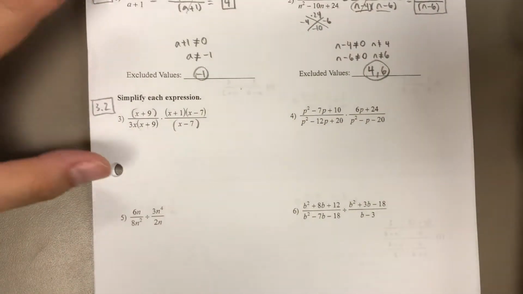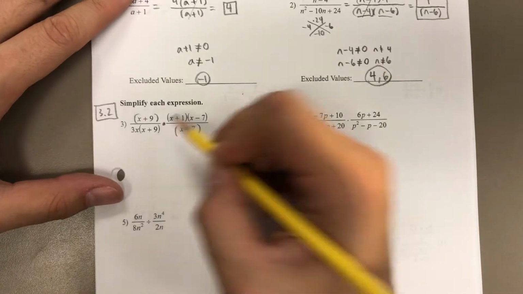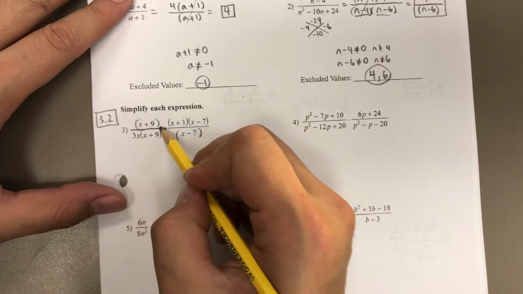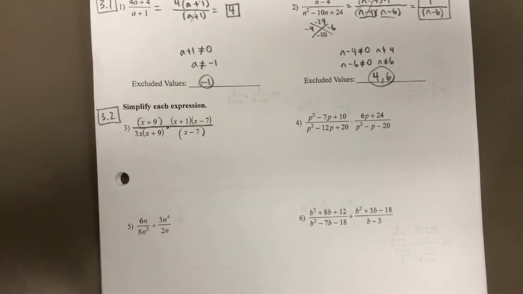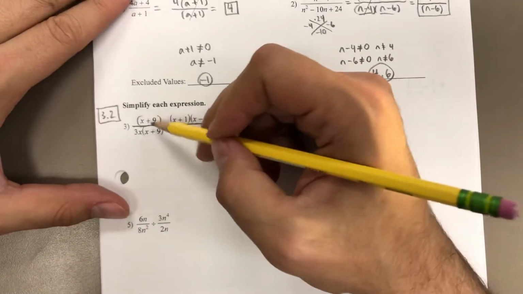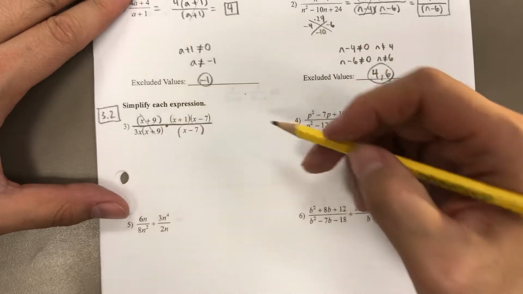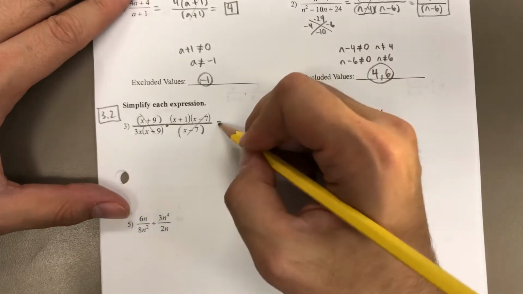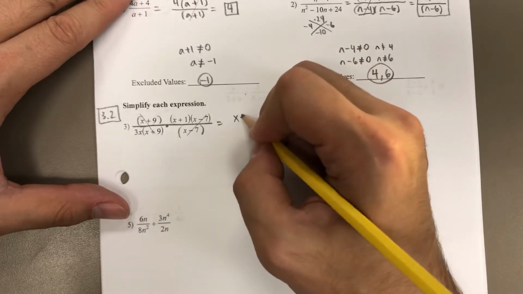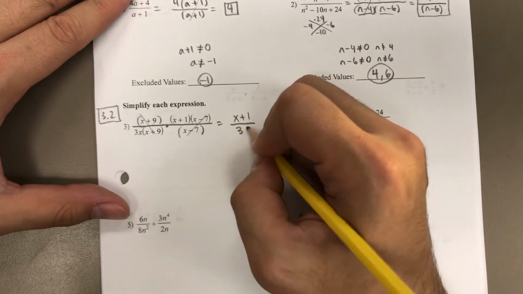We just need to figure out which ones cancel, because once we're multiplying rational expressions, it all just turns into one big old fraction. So start looking for stuff that cancels in the top and the bottom. I noticed right away that x plus 9 is in the top and the bottom, so those will cancel out. And also the x minus 7s are in the top and the bottom, so those cancel out. So what we're left with is x plus 1 in the top, and then just 3x in the bottom.